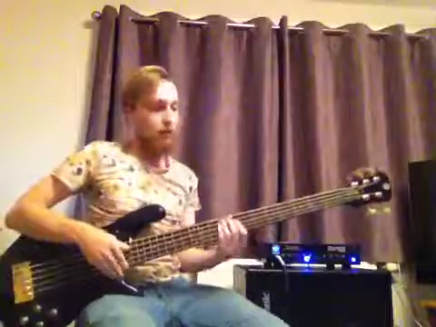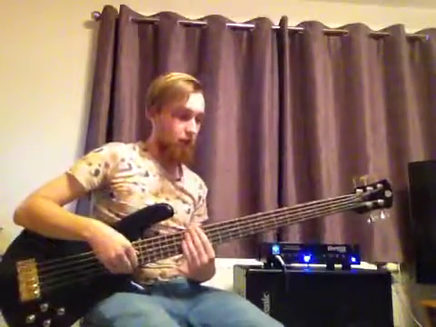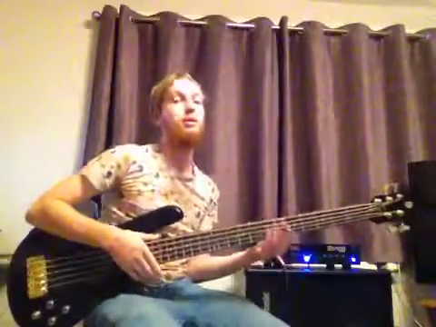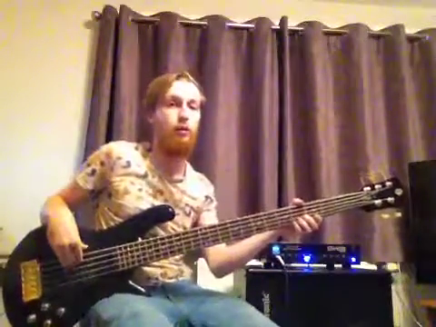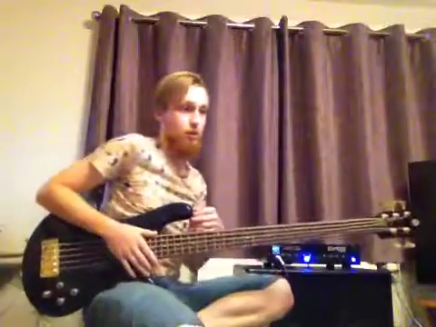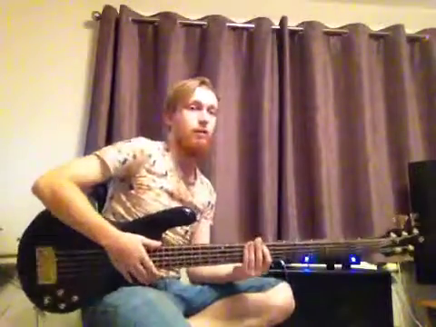So, note values, you have your semibreves, which is one whole note. So if you're playing a piece, it's 1, 2, 3, 4, 1, 2. That's for the whole bar of 4. You'll have your minims, which are half notes. So you will play 2 notes in a bar of 4. You have your crotchets, which are quarter notes, so 4 notes. You have your quavers, which are 8th notes, and your semiquavers, which are 16th notes, and you keep dividing it.